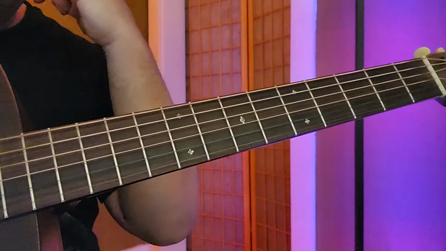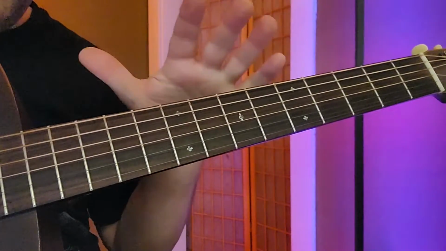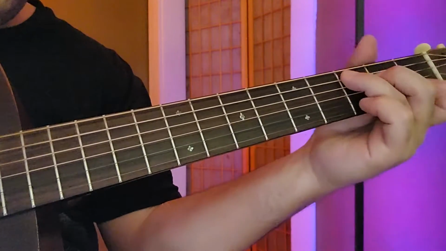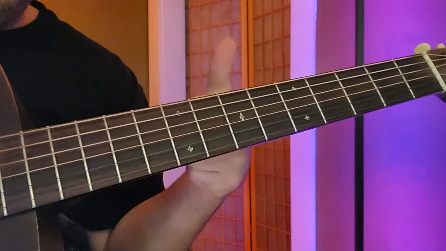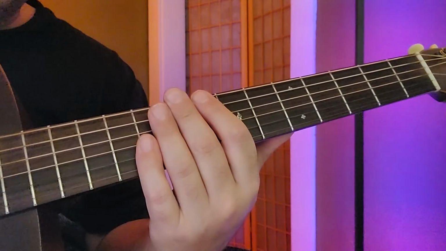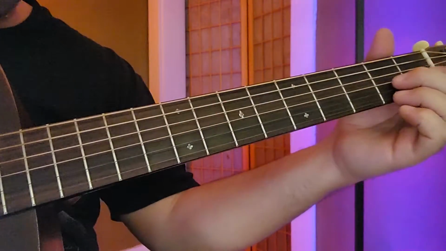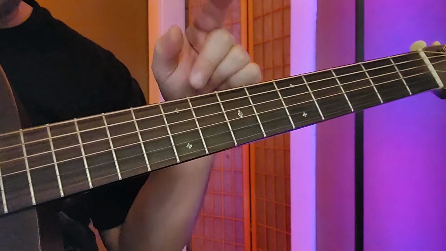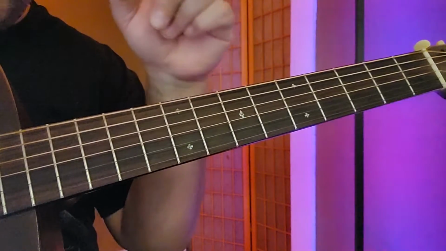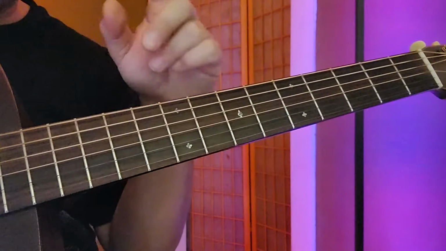What I'm going to give you is the formula that allows you to take any major chord anywhere on the guitar and turn it into either a major seventh or a seventh. If I said D major 7, that would be written as uppercase D, lowercase maj, and the number 7: Dmaj7.